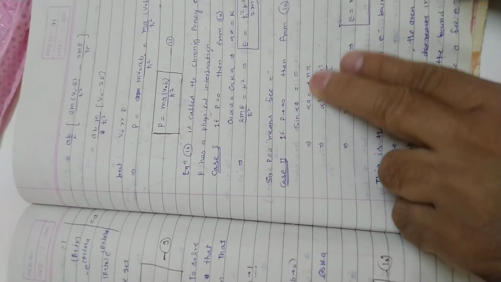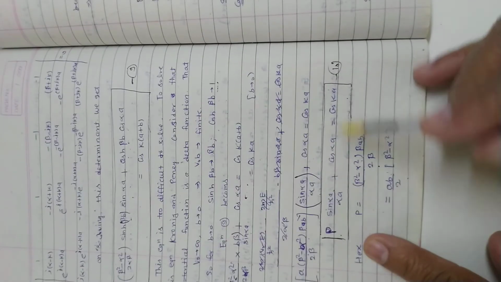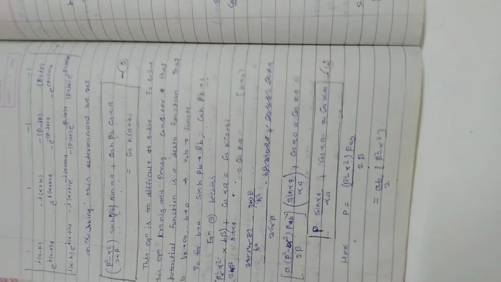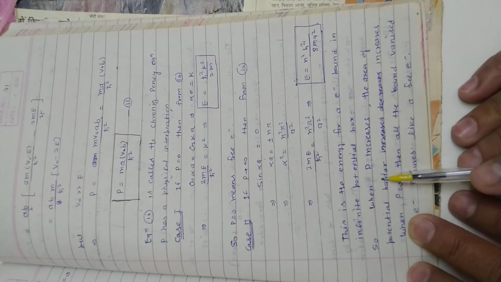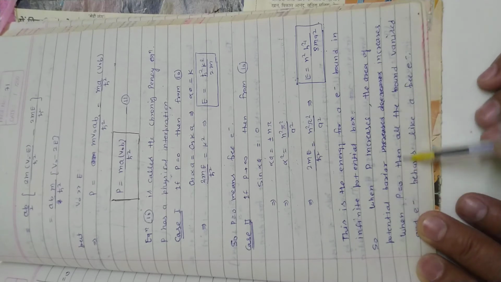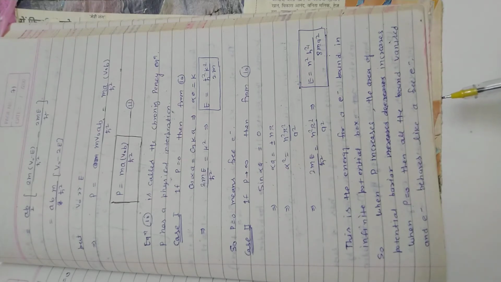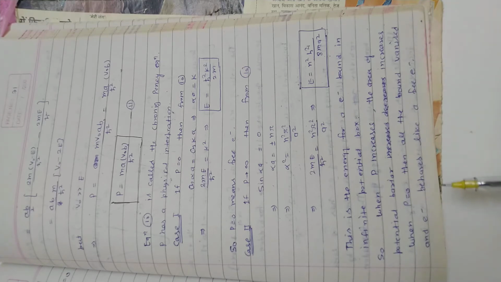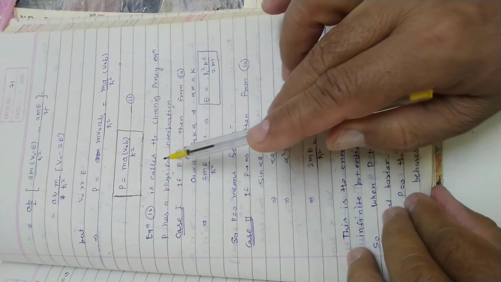And why is sin alpha equal to 0? You can understand from here that for this relation to be finite, if p tends to infinity, then the coefficient sin alpha must go to 0. So whenever the term p increases, the area of the potential barrier increases, you can see. And when p tends to 0, then all the bound vanishes and the electron behaves like a free electron. This is what you have to understand. This is the physical significance of quantity p.